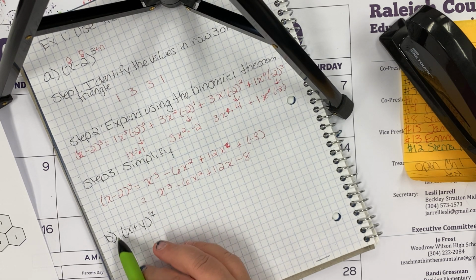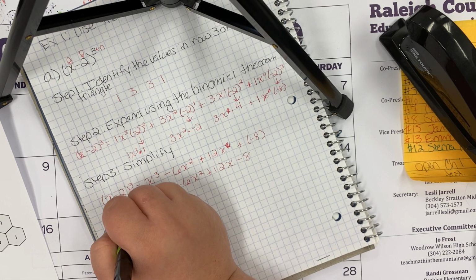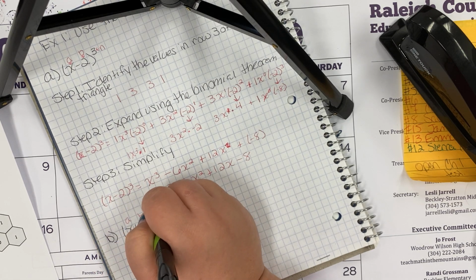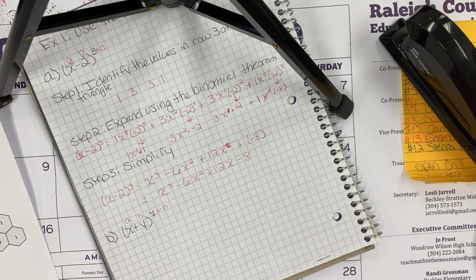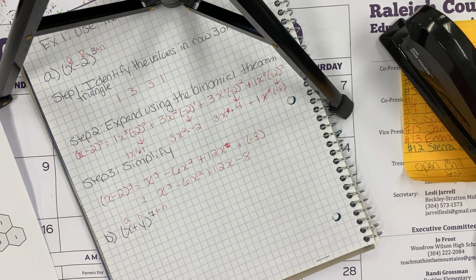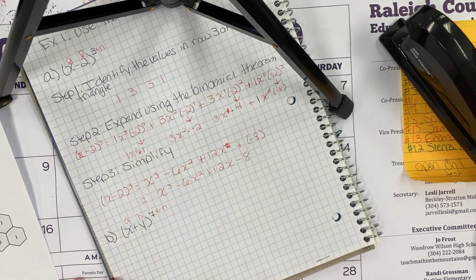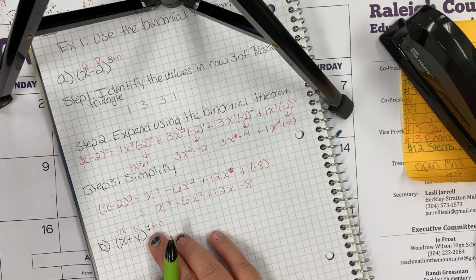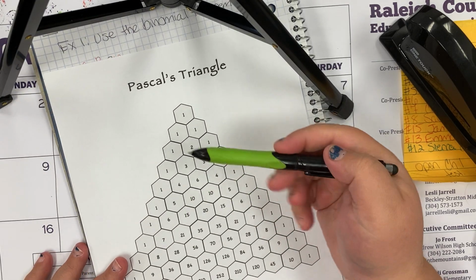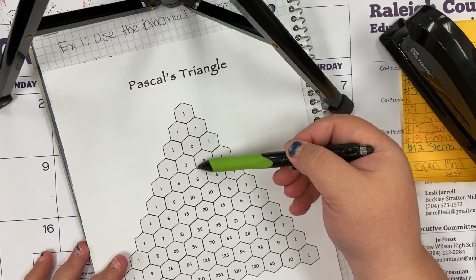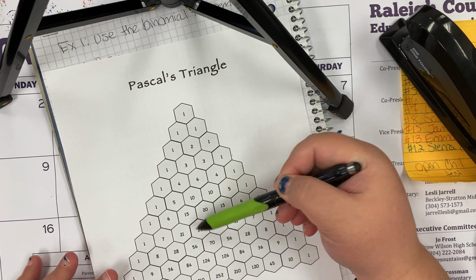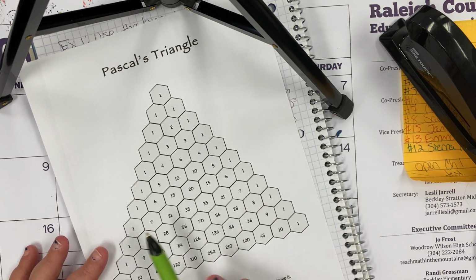Okay, so now we have x plus y to the 7. Again, x is going to be a, y is going to be b, 7 is going to be n. If you need to label that, go ahead. Binomial theorem. Make sure you have that written somewhere that you can always reference it. So step 1, identify. So that means since this is 7, we're going to go to the 7th row. So 0, 1, 2, 3, 4, 5, 6, 7. These are going to be our numbers here.